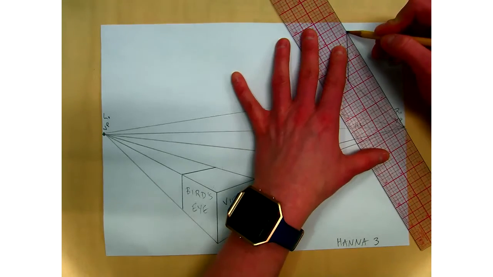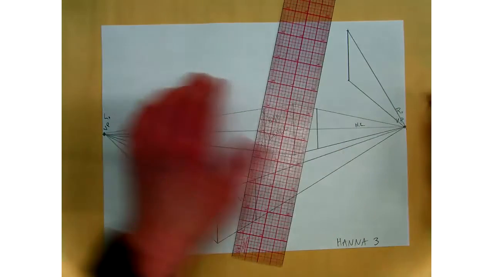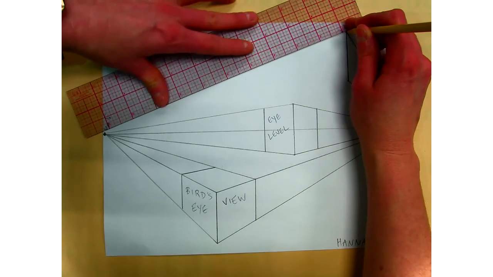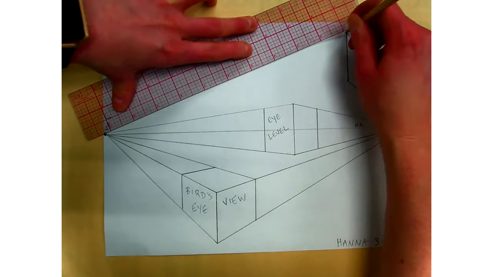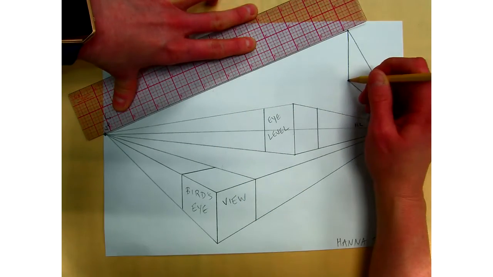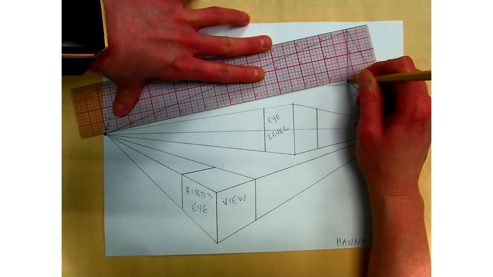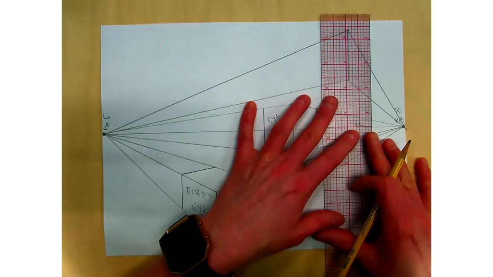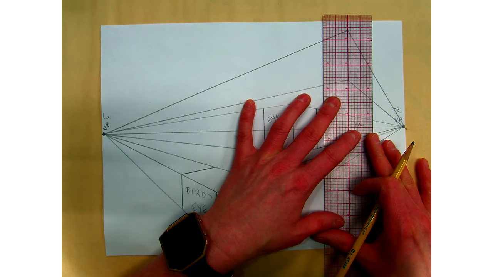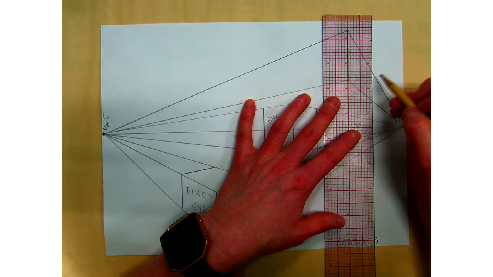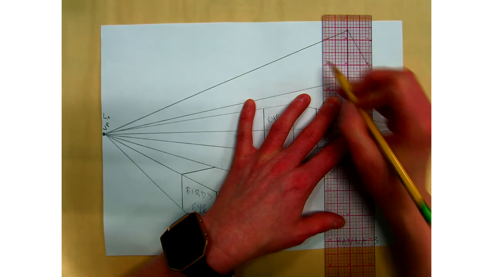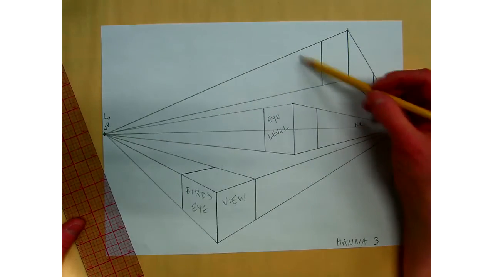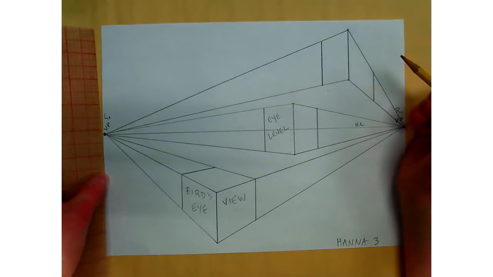And I'm sure you can guess what kind of view this is going to be. Then we're going to do the same thing, top and bottom, back towards the vanishing point on the left. Same thing here. I'm going to make this box a little smaller. Vertical line in between the converging lines on the left and the right.